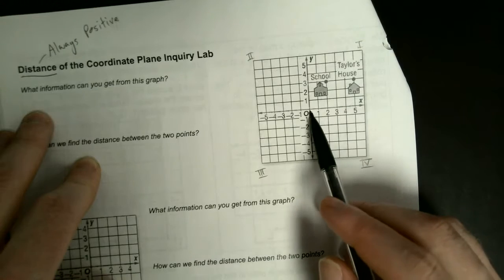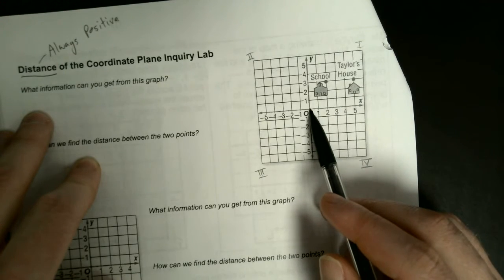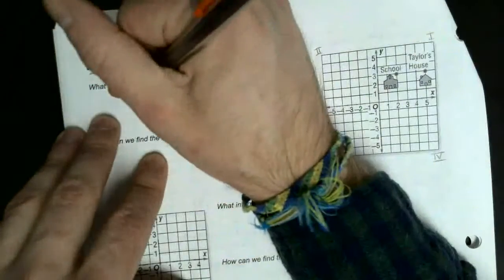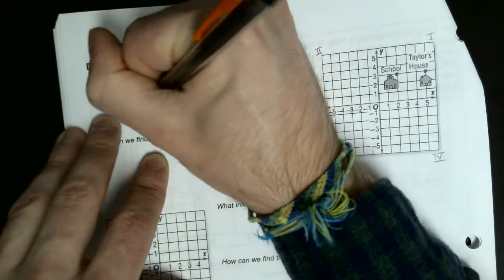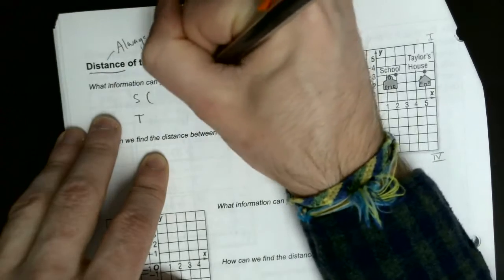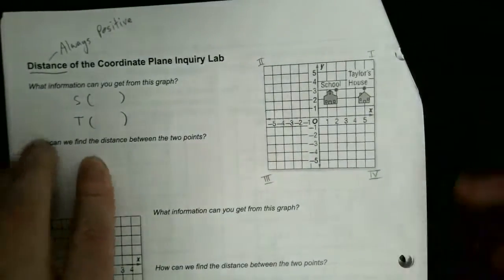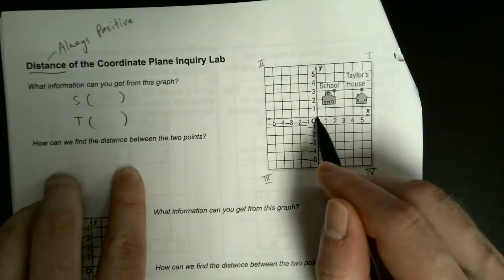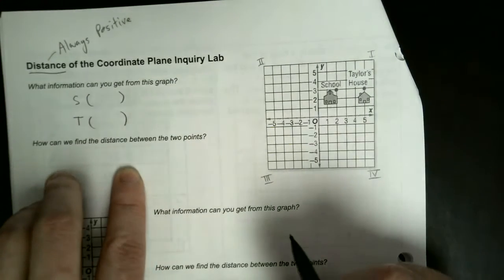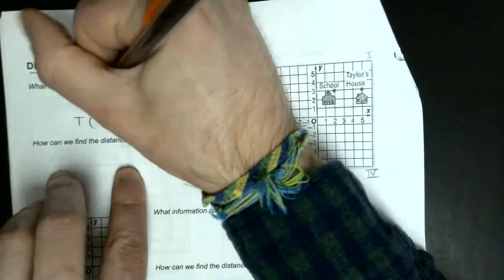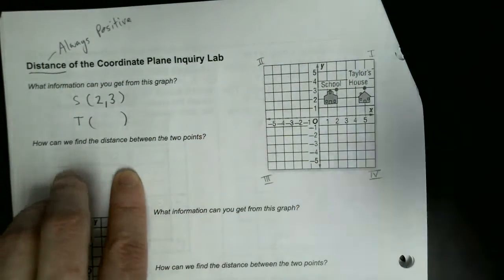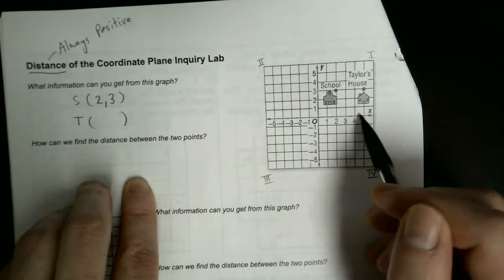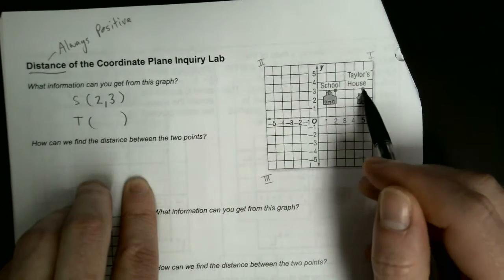Well, we know that the school, we can make an ordered pair for each one. We got the school here, and we got Taylor's house. The school is 2, 3. 2, 3, which makes sense. They're both positive. This is in quadrant 1. So you go over 2, up 3. Taylor's house, over 5, up 3.